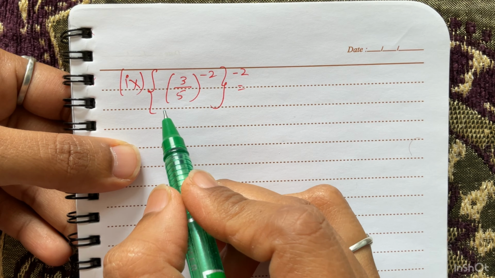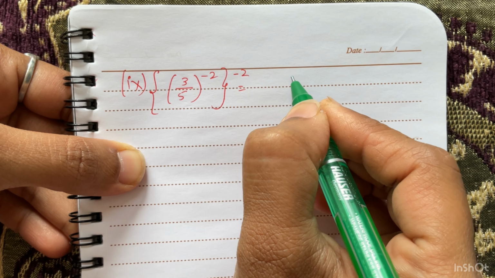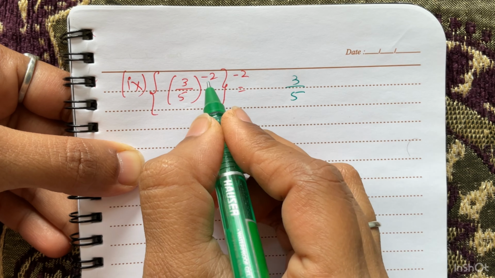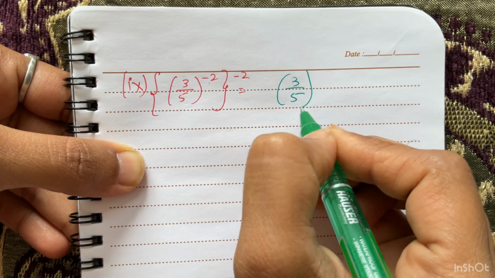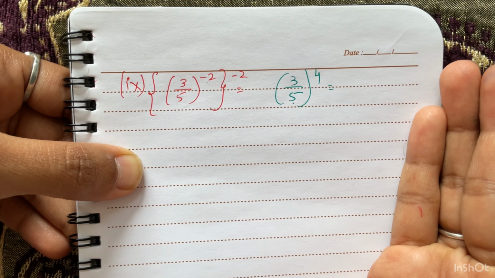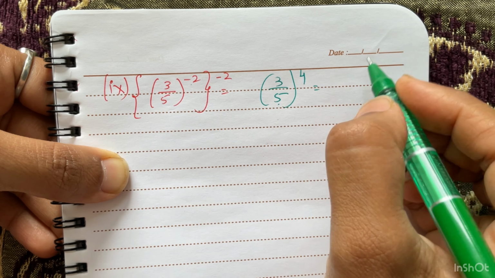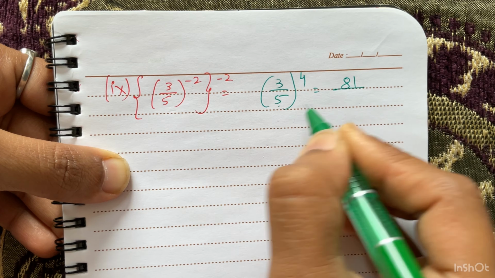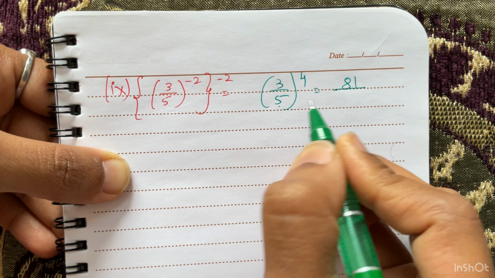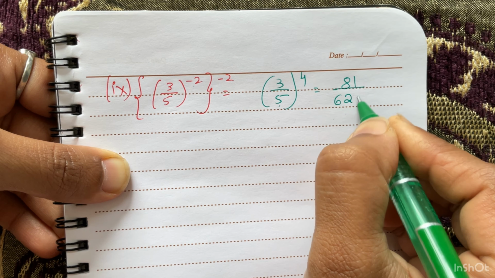Now we are having question number 9, and in this also we have to apply the powers law. For that, 3 by 5, let me write as it is. Minus 2 into minus 2, I'll get plus 4. Now 3 by 5 we have to multiply 4 times. 3 3s are 9, 9 3s are 27, 27 3s are I'll get 81, and at the denominator 5 5s are 25, 25 5s are 125, and 125 5s are I'll get 625.